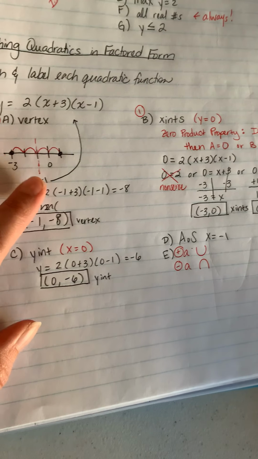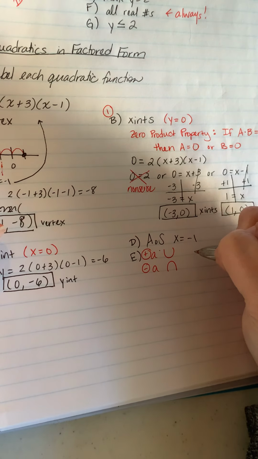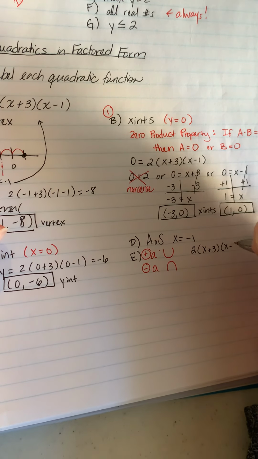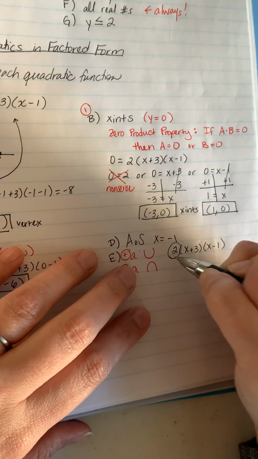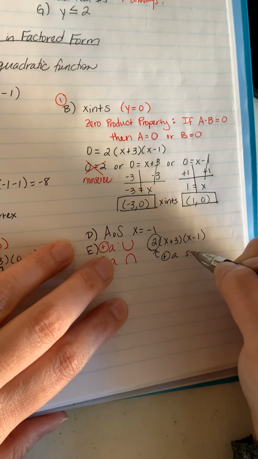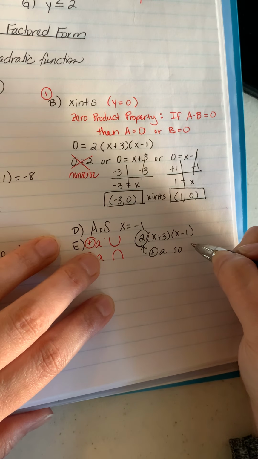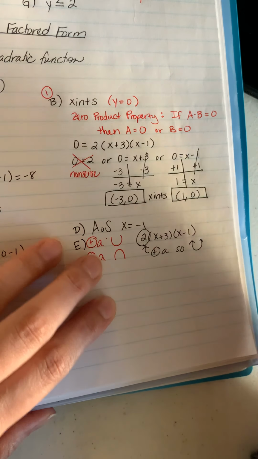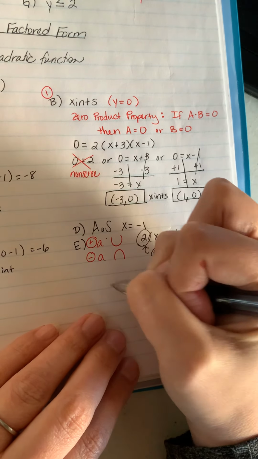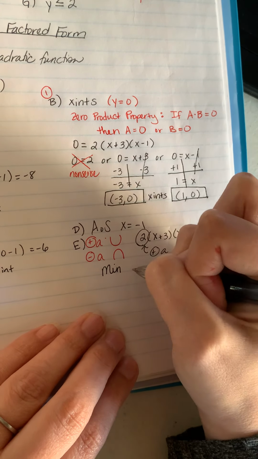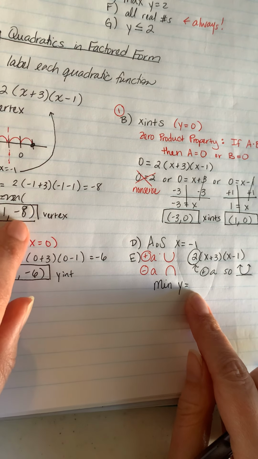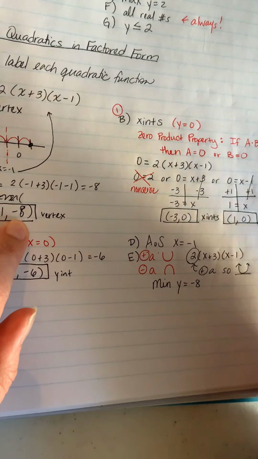So it's a positive A. That guy right there is positive, so it looks like a smiley face, which means that it has a minimum. Y equals, and remember, it's just the y value of the vertex.